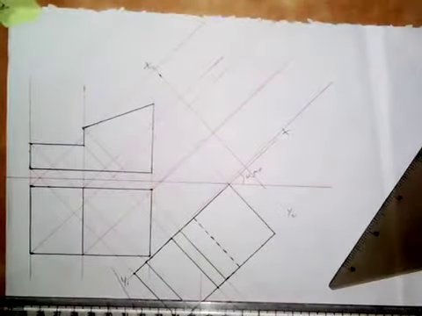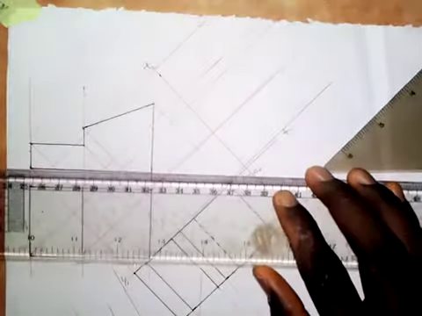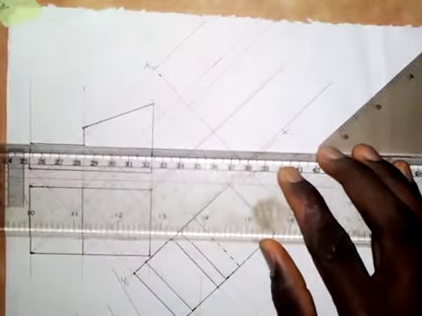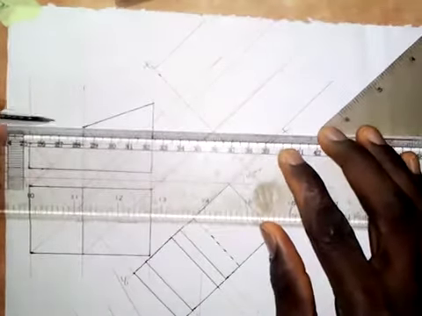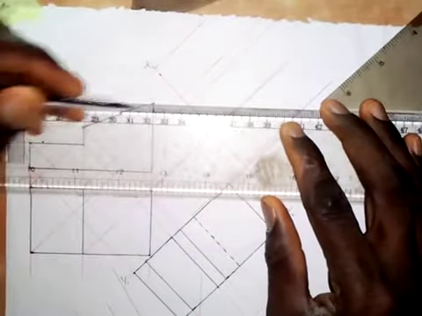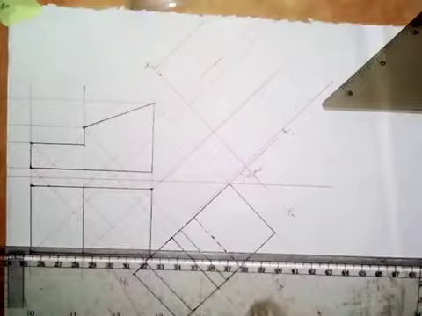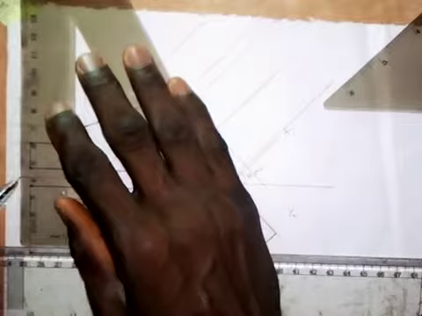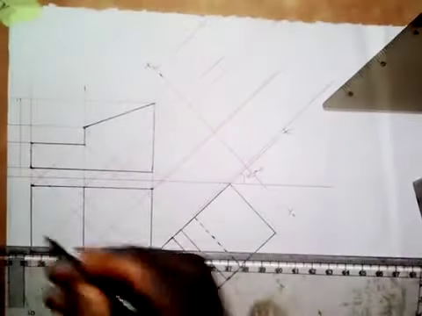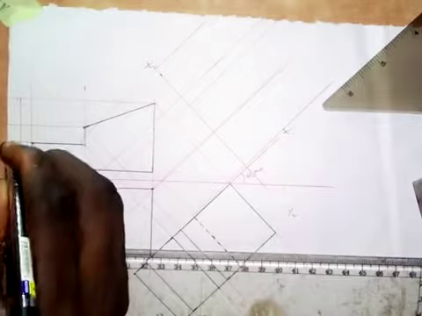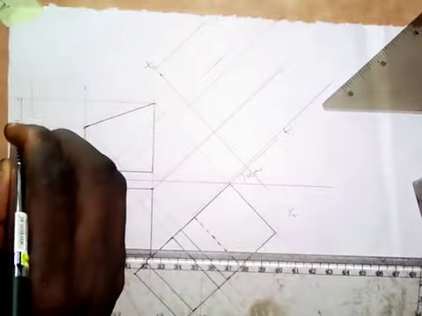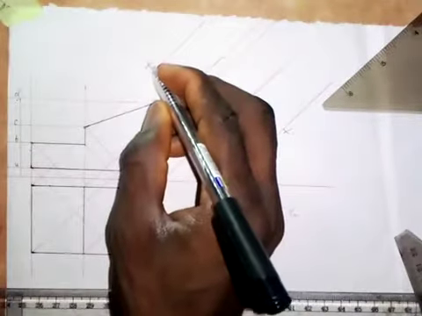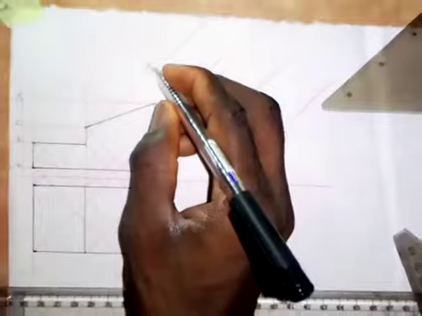The next thing that we have to do before we can produce the auxiliary elevation: from this point, draw a horizontal line to this side. From this point, draw a horizontal line to this side, and from this point here, draw a horizontal line here, and from this point also draw a horizontal line to this side. Then we draw a vertical line here. With what we have here, this point is point A, this point is point B, this point is point C, and this point is point D. On this plane now, where we have X, this point is point A.